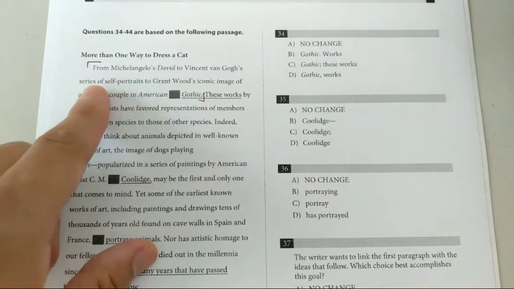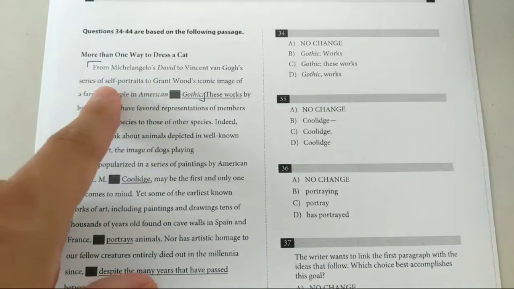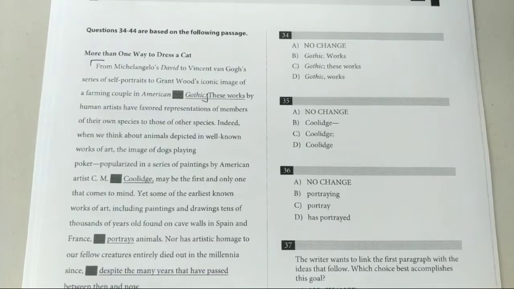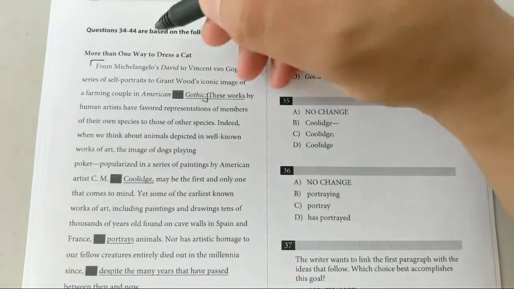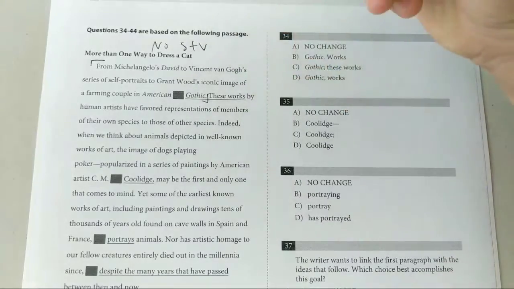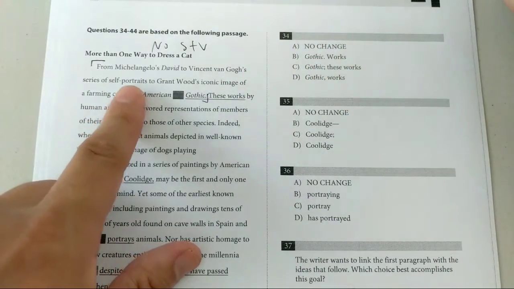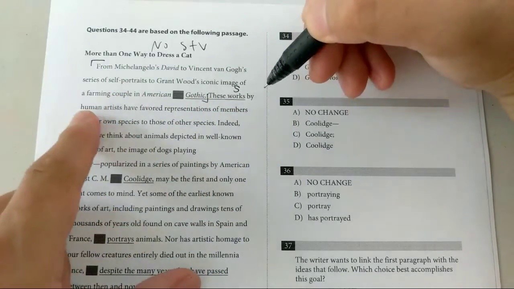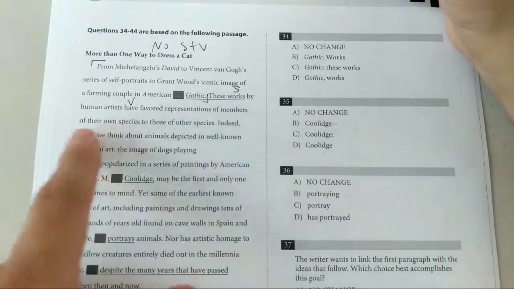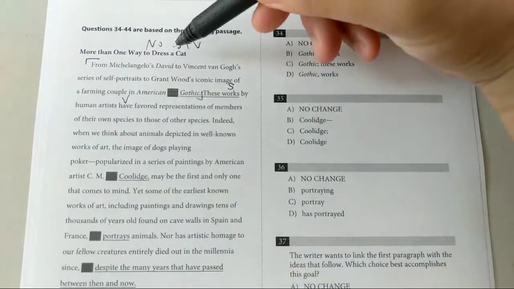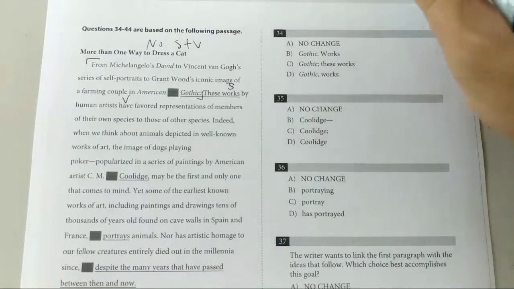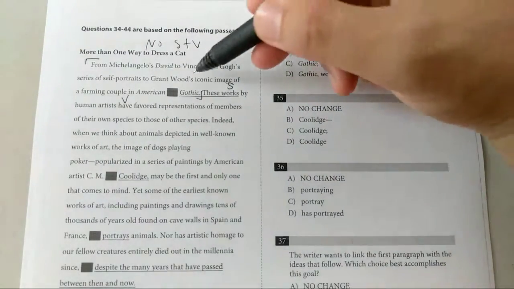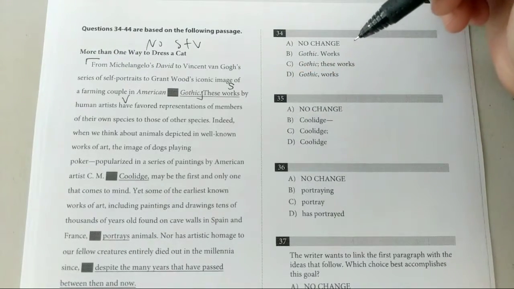Okay, if we read here, from Michelangelo's David to Vincent van Gogh's series of self-portraits to Grant Wood's iconic image of a farm couple in American Gothic, all we get are a string of prepositional phrases. There is no subject and verb, so we know that this is not a complete, independent sentence. Here, the next part is these works by human artists have favored representations of blah blah blah. So because the first part is not an independent sentence, we have to be able to connect them in a way that works.